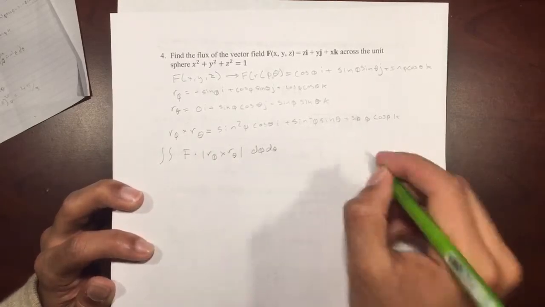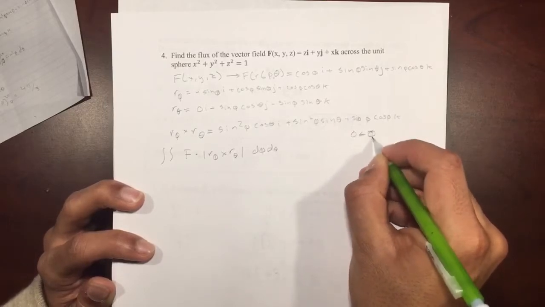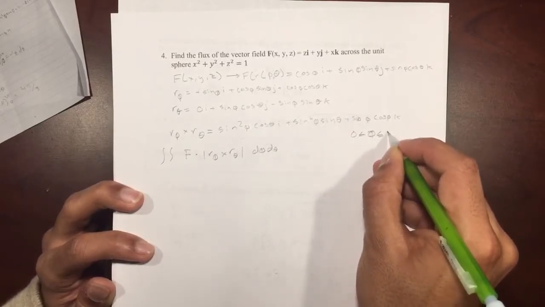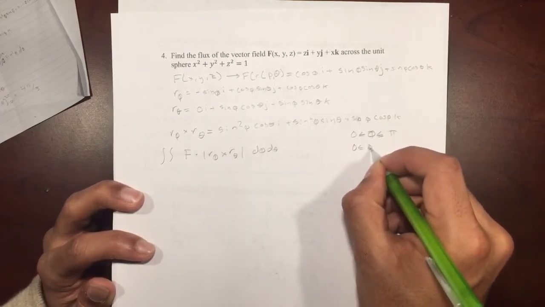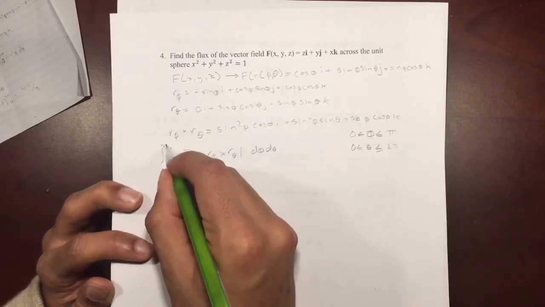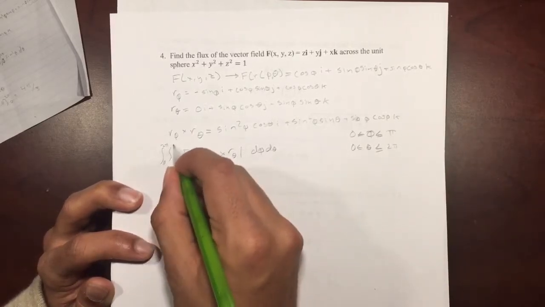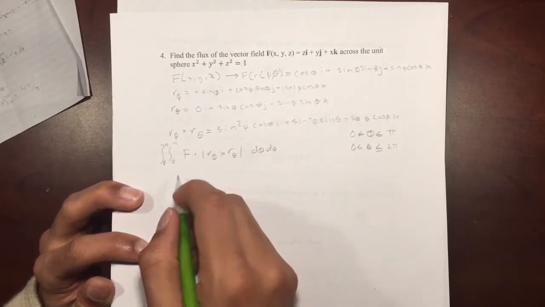And phi is obviously between 0 and pi, and theta is between 0 and 2 pi. So we can add that into our integrals.